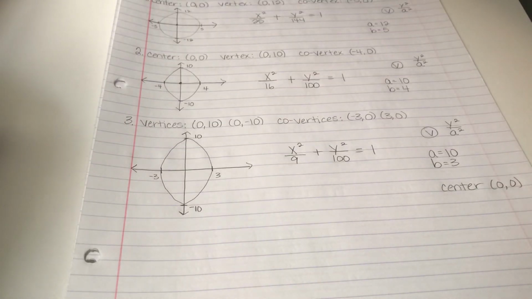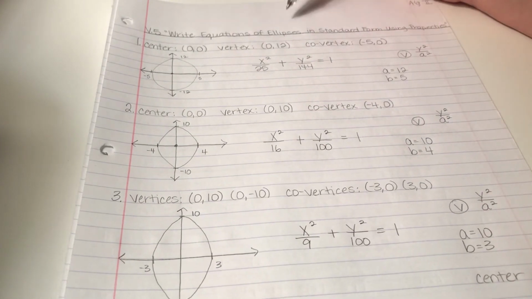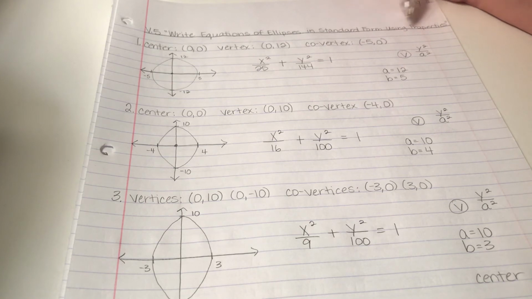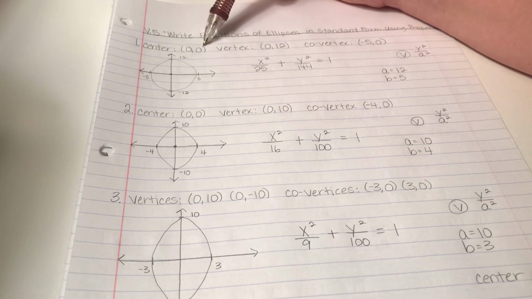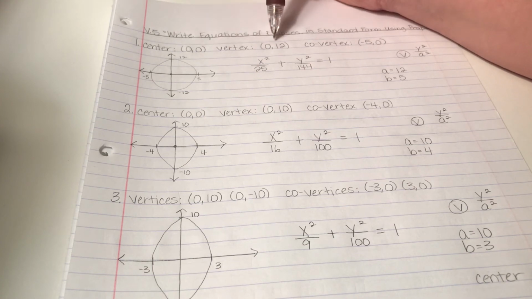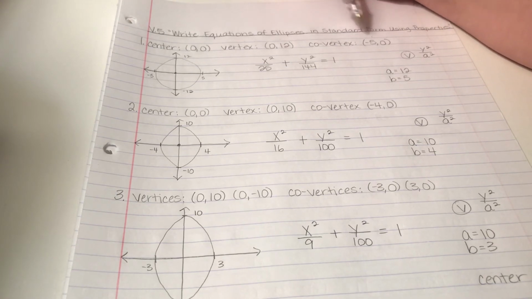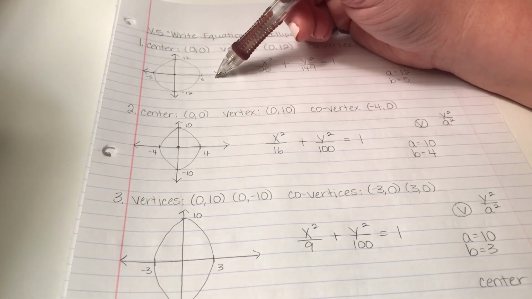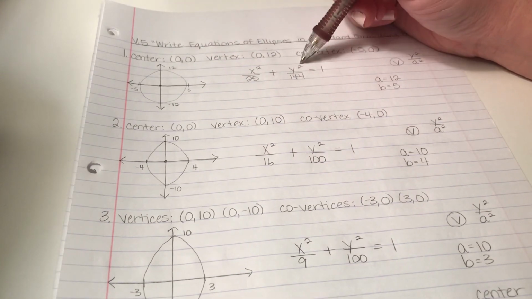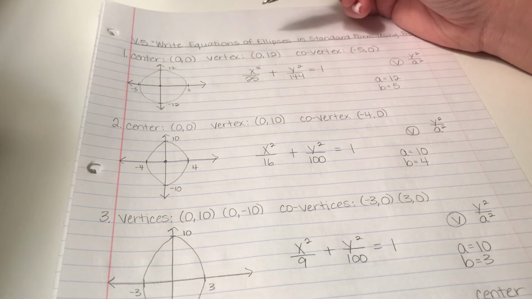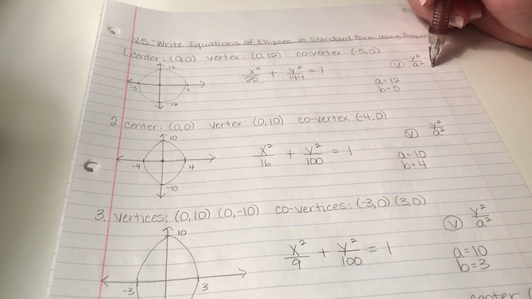All right, and then our last section for this week. V5, write equations of ellipses in standard form using properties. So our first one gave us this information. The center is at 0, 0, the vertex is at 0, 12, and the covertex is at -5, 0. I still love the idea of sketching these first. What the center tells us is that this is x squared and y squared, you don't need anything else with that. Once we sketch this, we can see that it's a vertical ellipse, so our a squared value will go under y squared.